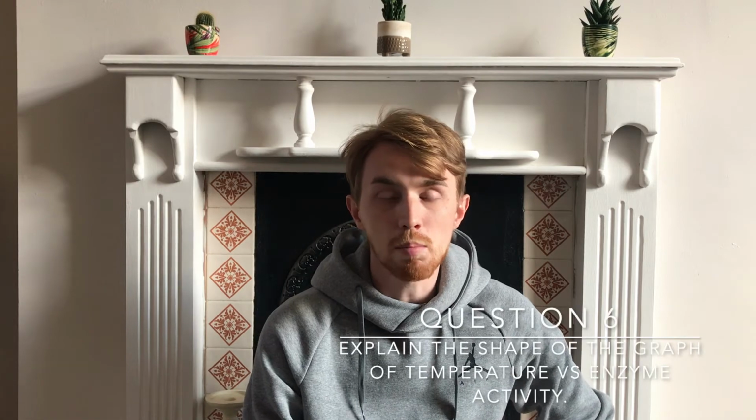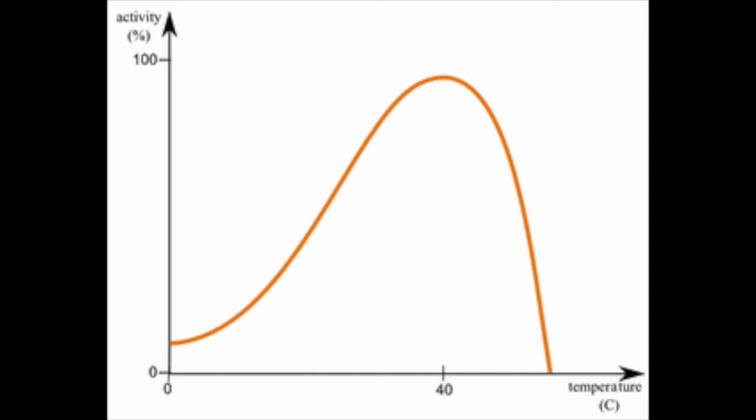And then finally, explain the shape of the graph of temperature versus enzyme activity. So thinking way back to the beginning of biology, what does that graph look like? And explain that shape, explain why it looks that way, explain what's happening to the enzyme at each point. Okay, that's a classic exam question worth a good few marks.